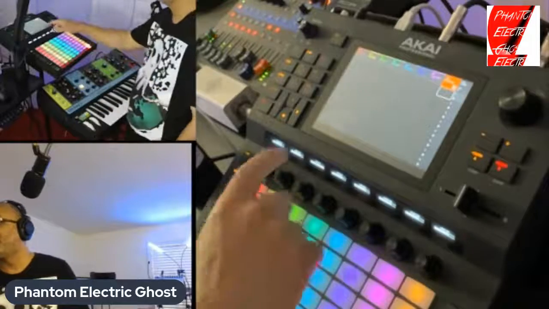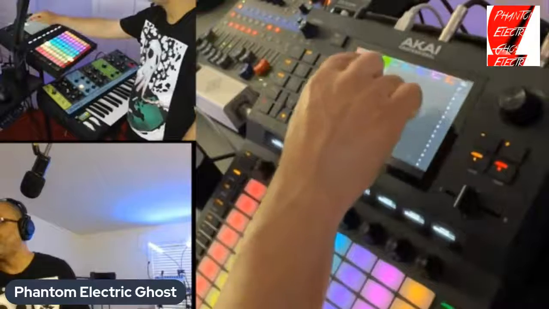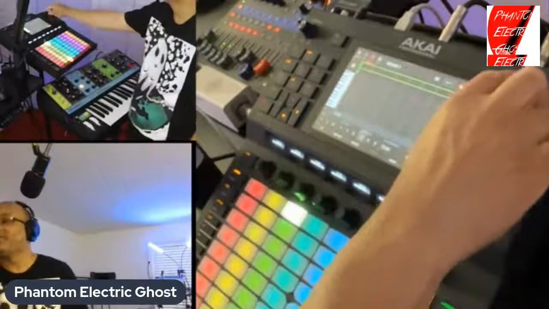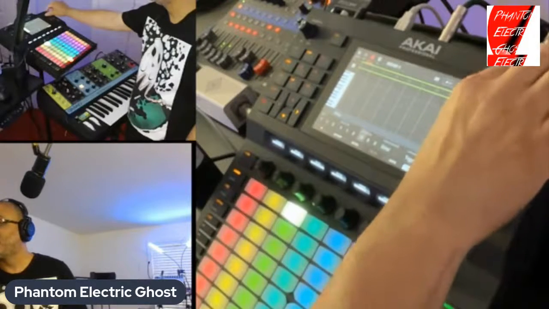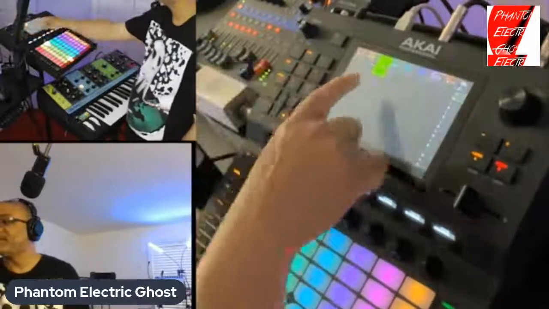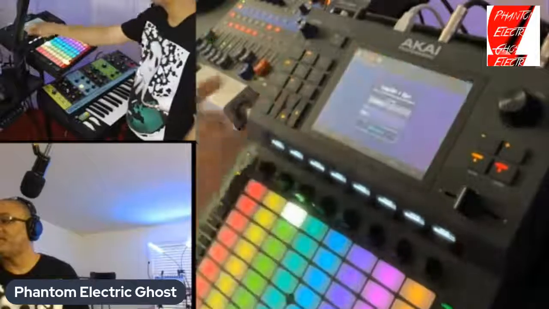Then for the MIDI track, I'm going to hit the clip and increase the loop length to like 24. Then I'm going to go to my matrix, go into the audio track and hit the clip.